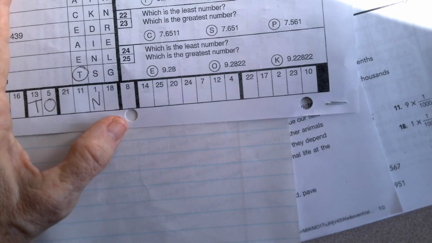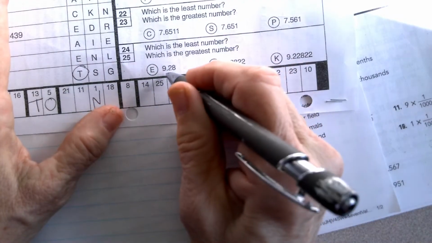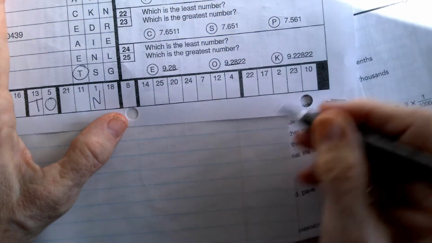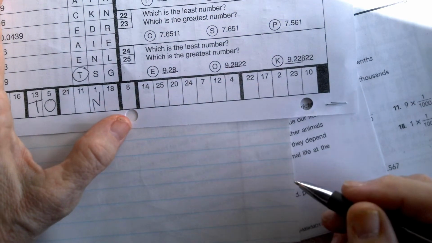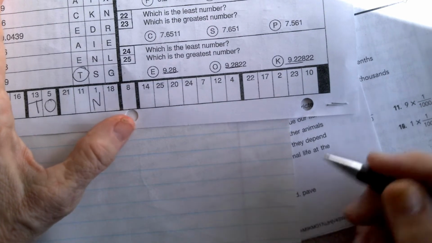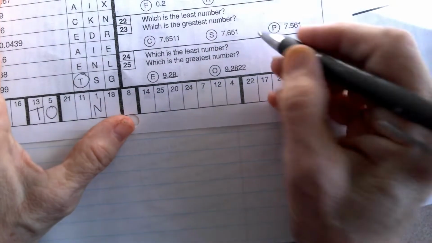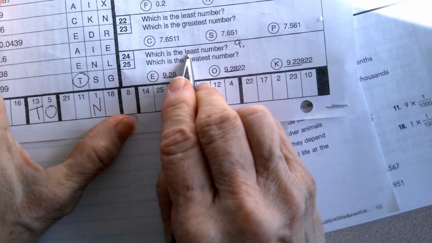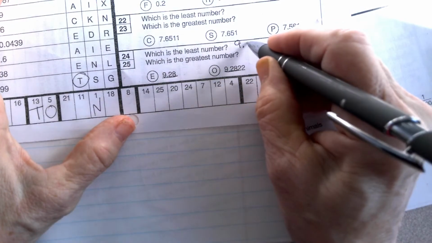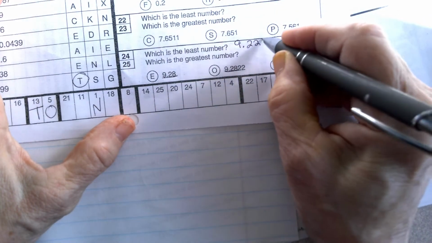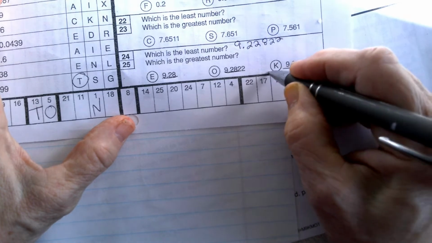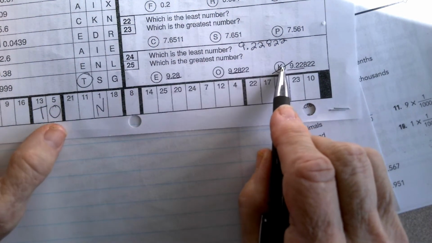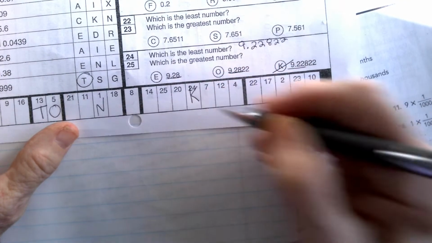Because I'm going to do it the shortcut way. Taking 928, I'm underlining 3 digits, 928 and 922. So which is the smallest? 922. There. So you actually have to write the number. It is 9.22822, because the least number isn't K. The least number is an actual number. And then I'm going to cross that off, and that 24 gets the letter K.